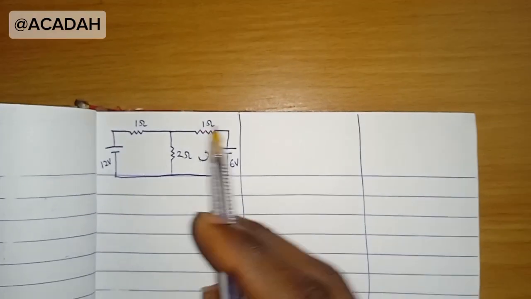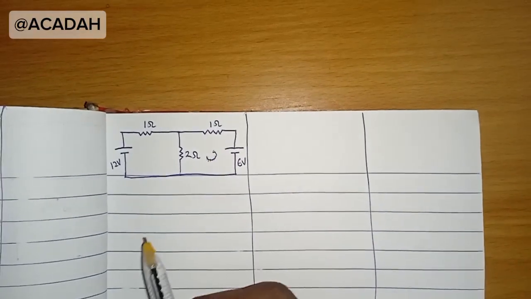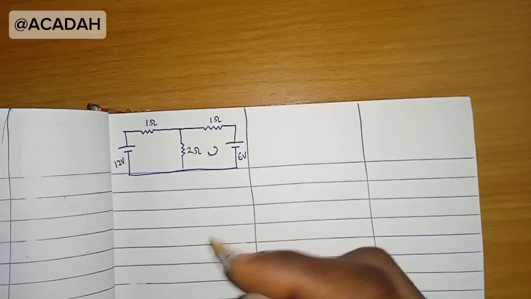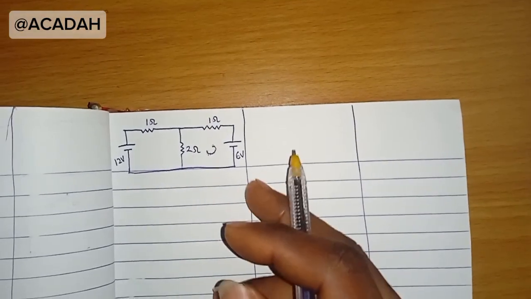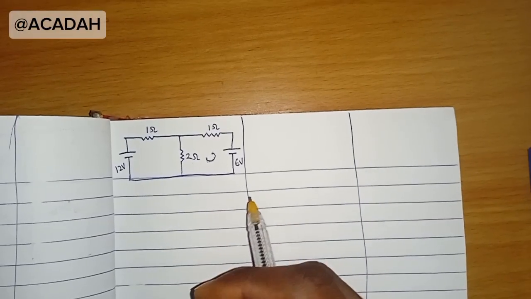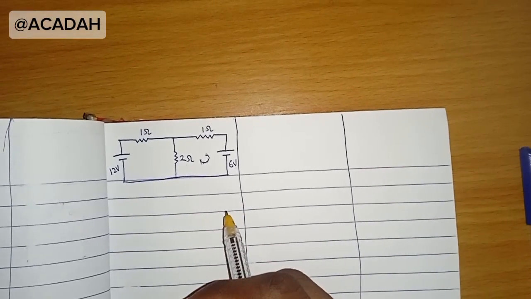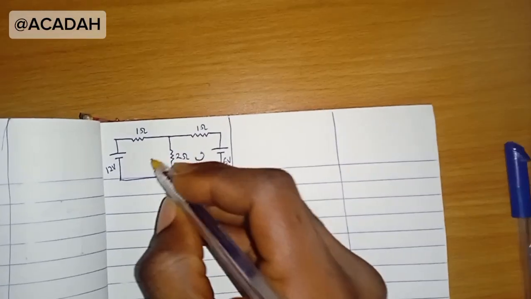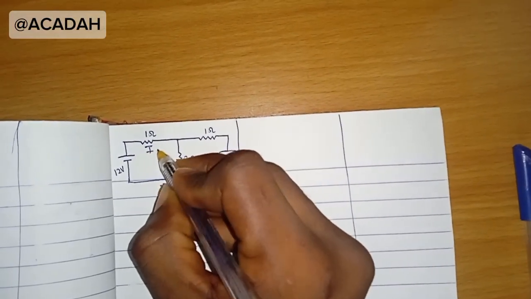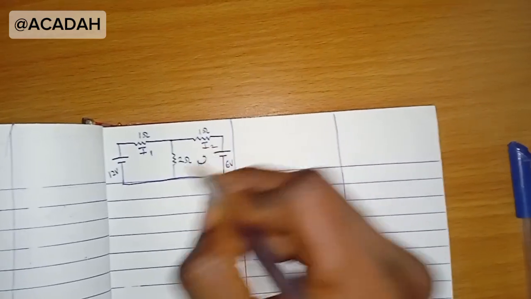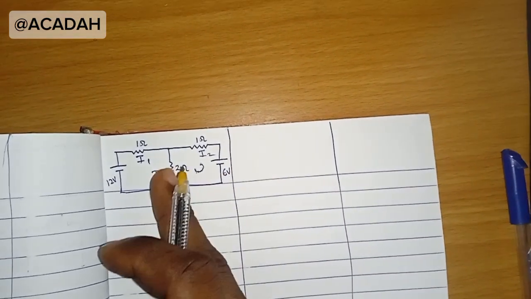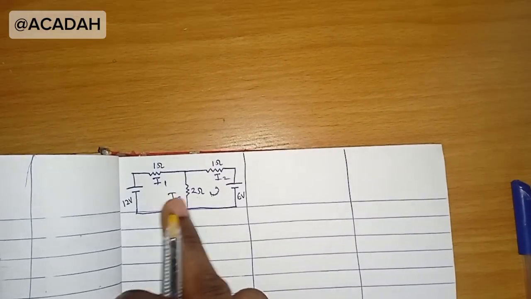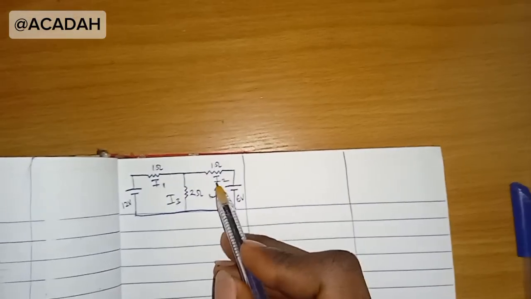So I'm giving this is 1 ohm, this is 1 ohm, then 2 ohm, 6 volts, 12 volts. They ask me this particular question, which says that we should calculate the currents in each branch. They call this one I1, call this one I2, call this one I3. That is, calculate the current in each branch of the circuit. So find this current, find this current, find this current.